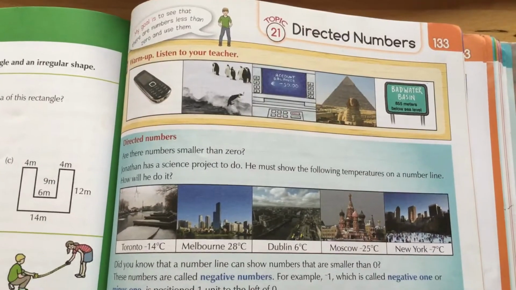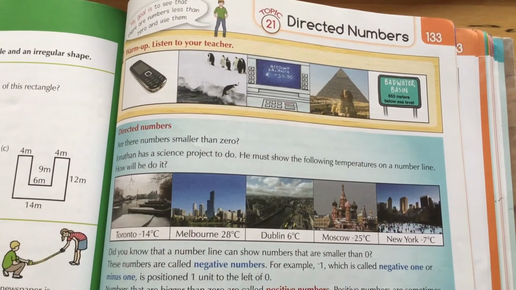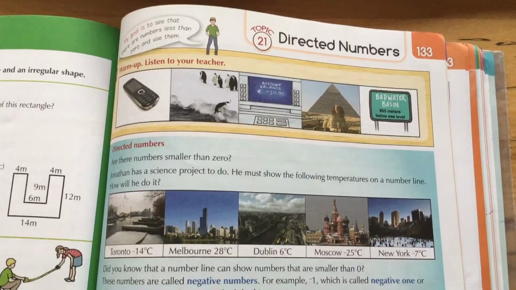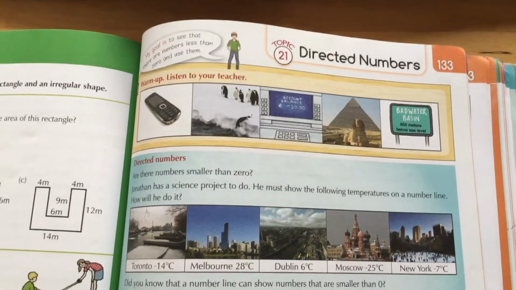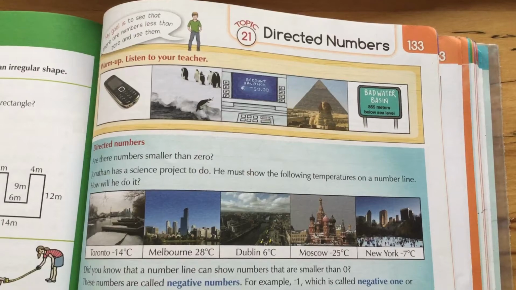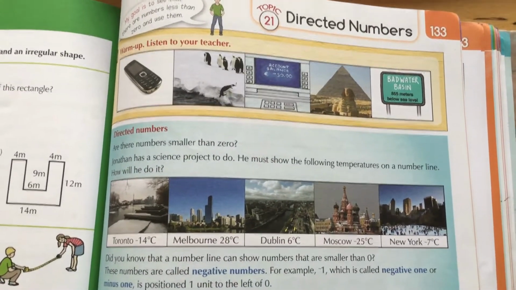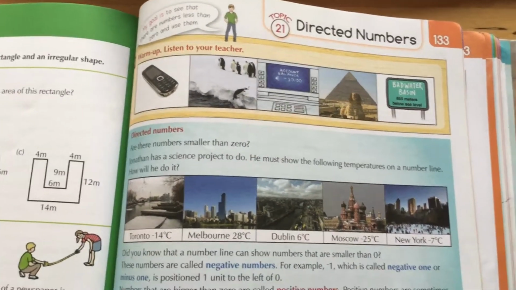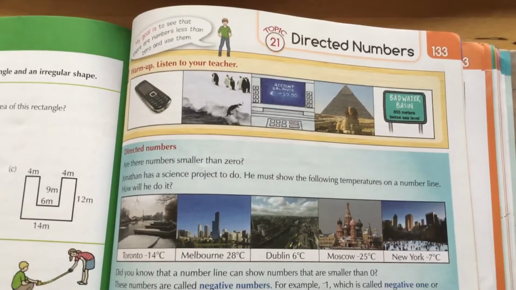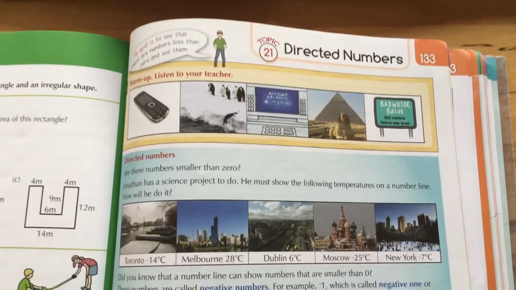Good morning, everyone, and welcome to this week's class lessons on directed numbers, which is topic 21 in your Planet Maths, and we're starting with page 133. Basically, guys, when I think of directed numbers, I think of direction. What direction are your numbers going in?